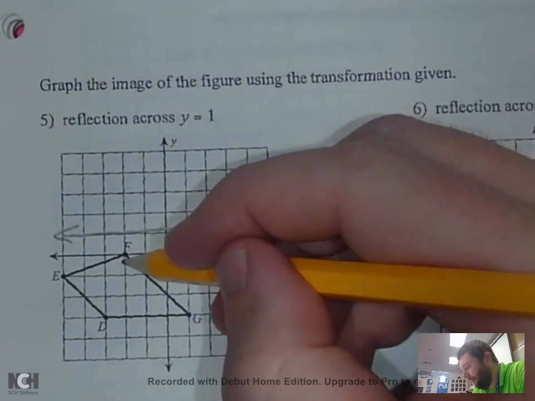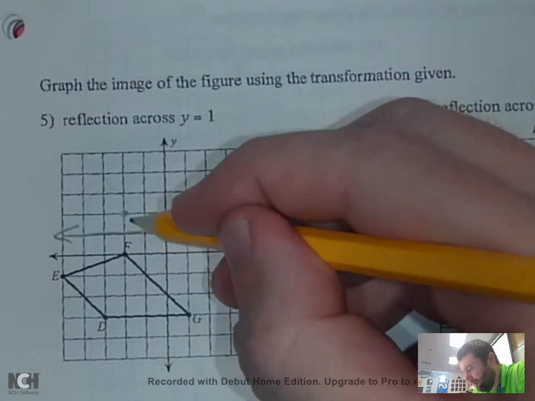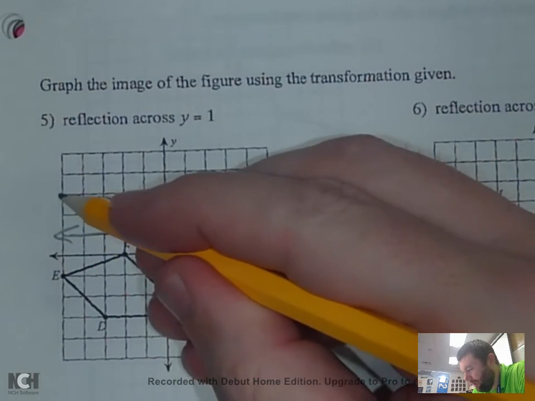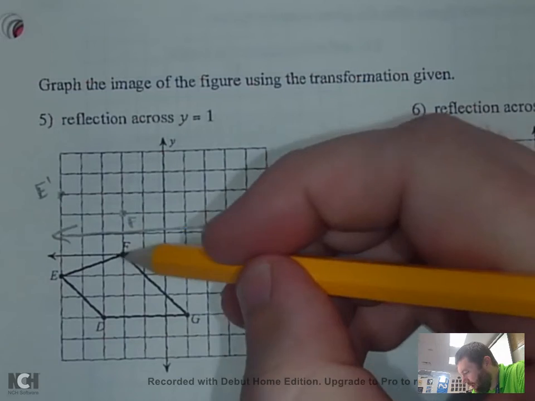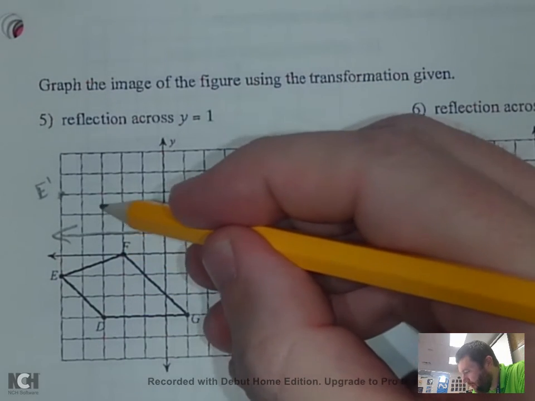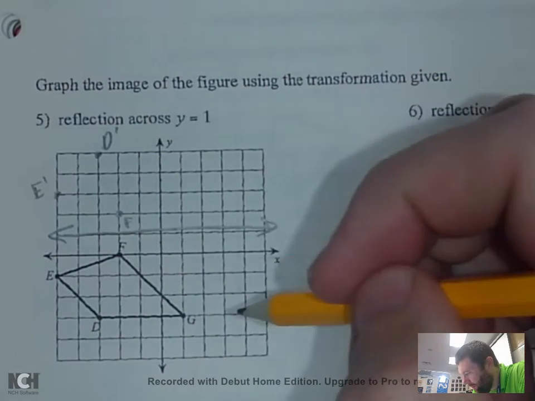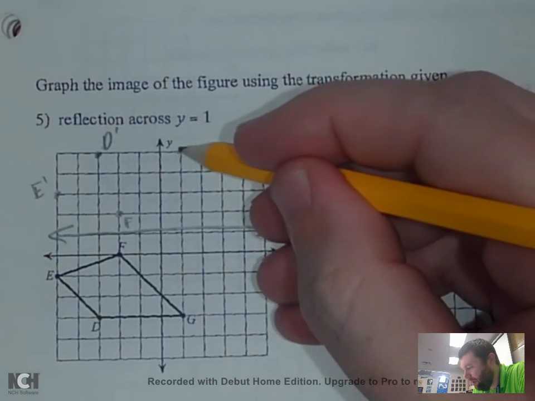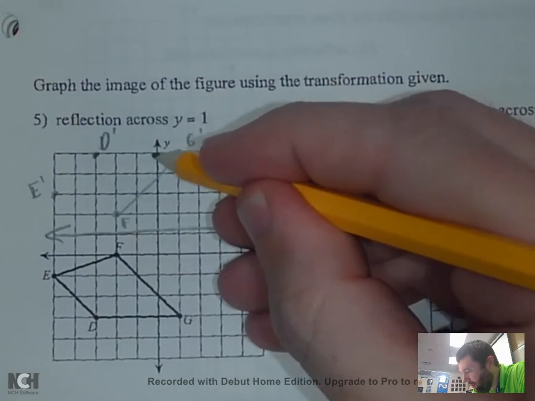So F is 1 spot to the line, and then I count 1 spot past it. There's F prime. E is 1, 2 spots to it, so 2 spots past it is E prime. And then D is 1, 2, 3, 4 spots, so 1, 2, 3, 4 spots past it is D prime. And then G is 1, 2, 3, 4 spots, so 4 spots past it is G prime. And there's my new shape.